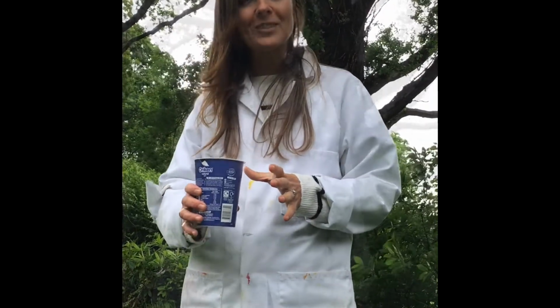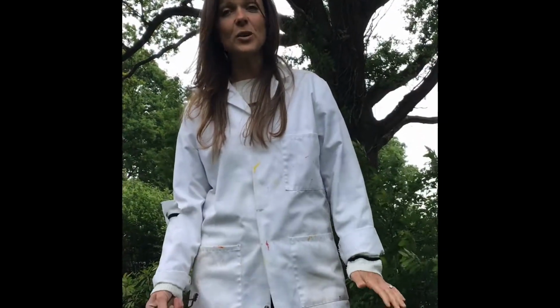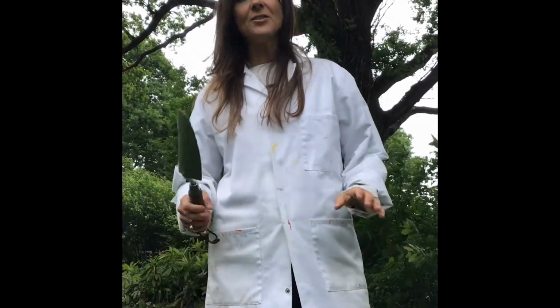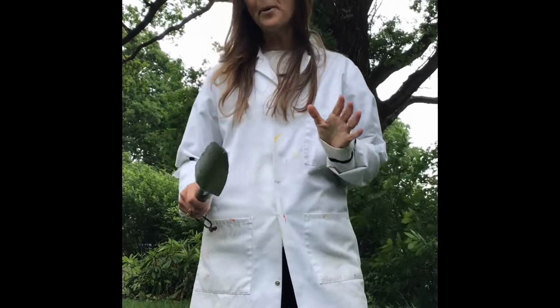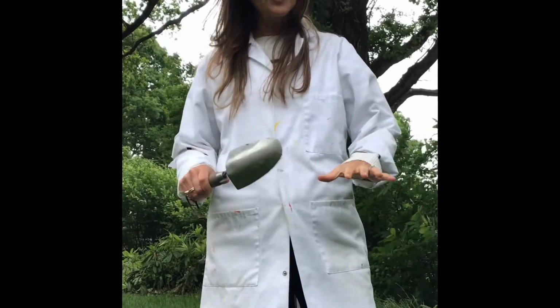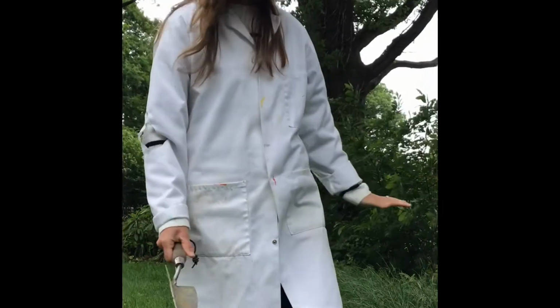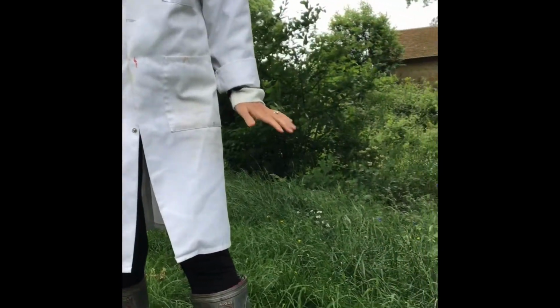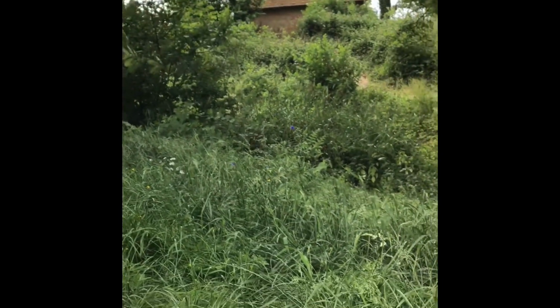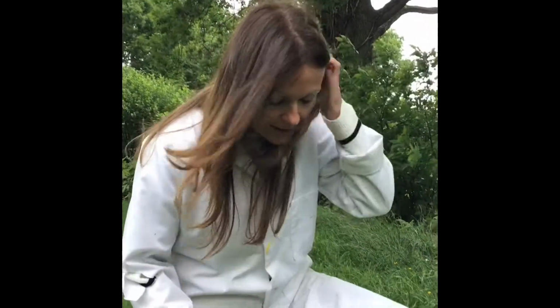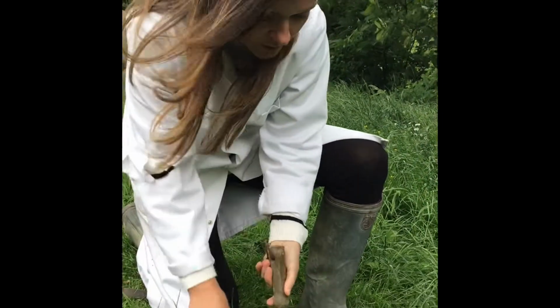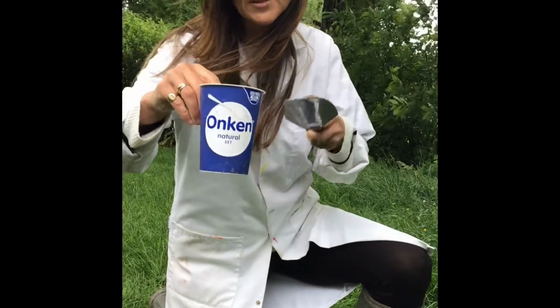and then you can see what you have caught. So the first thing you need to do is select your site, and I've decided I'm going to compare 2 different sites. So I'm going to do one out here on the edge of a meadow, and in a moment we're going to go and do one in the woodland. So once you have your site, you'll need a trowel, and you're going to dig a hole that is deep enough to fit this and wide enough.